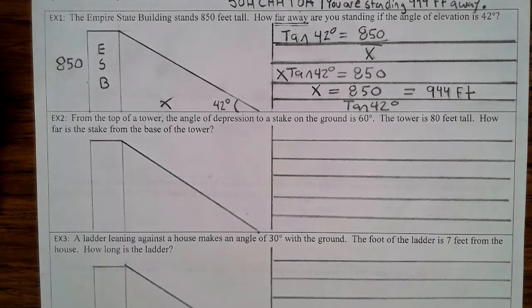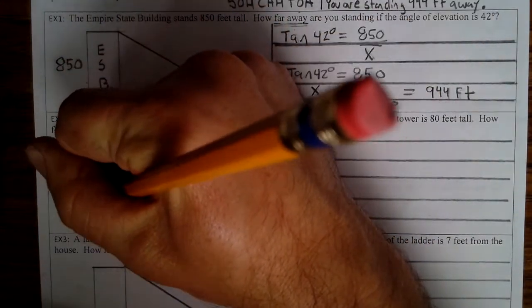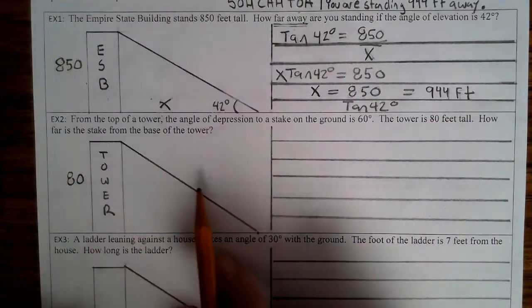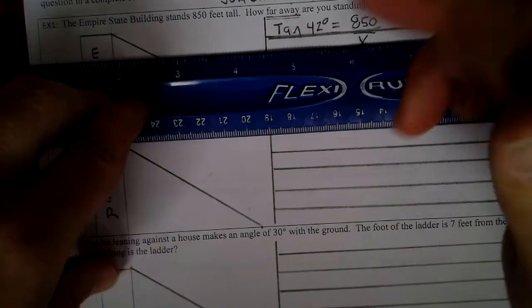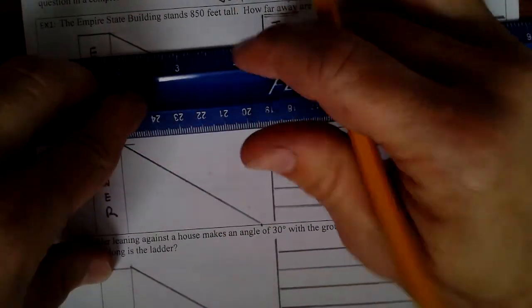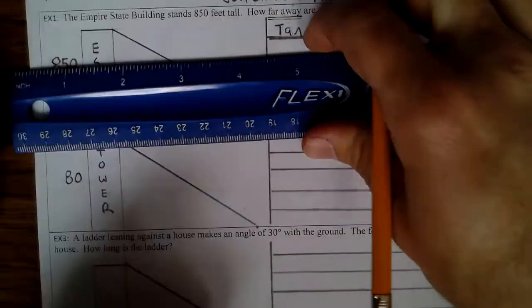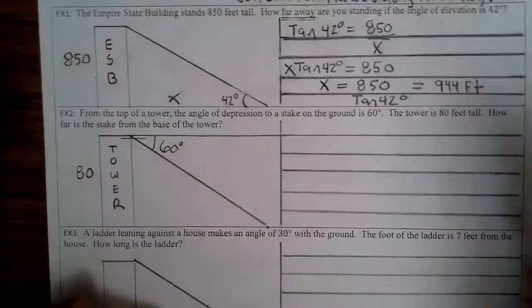From the top of a tower, the angle of depression to a stake on the ground is 60 degrees. The tower is 80 feet tall. How far is the stake from the base of the tower? Okay, so step 1, draw a picture. So this is going to be our tower, which we know is 80 feet tall. Angle of depression is looking down. Okay, so you're looking down, so this is 60 degrees, looking down.